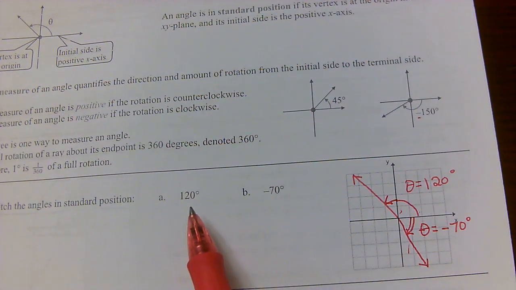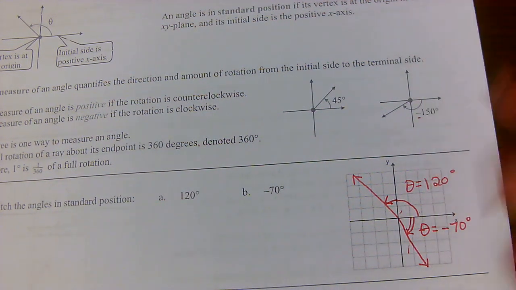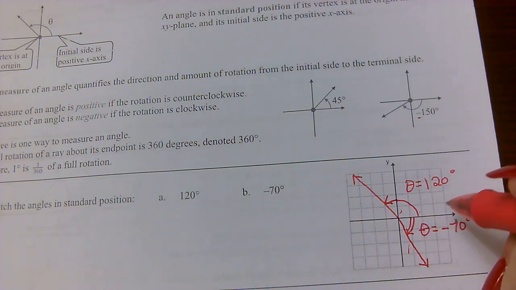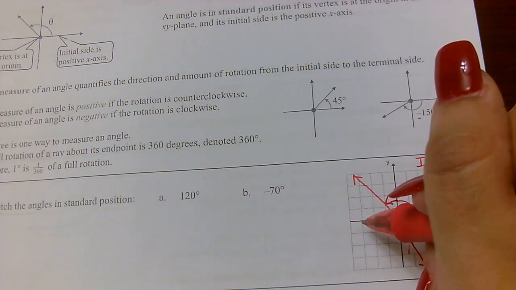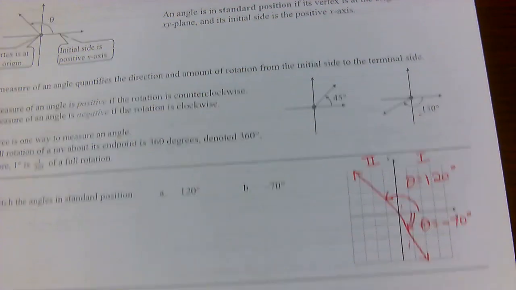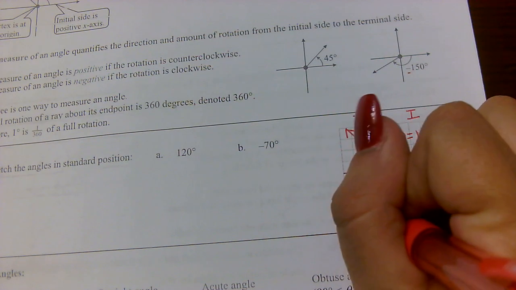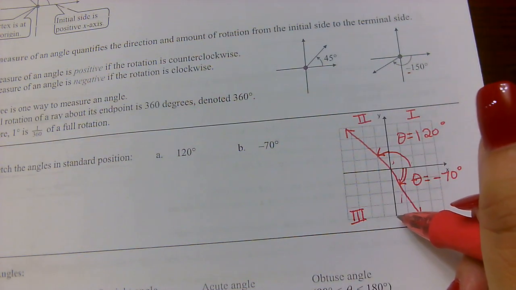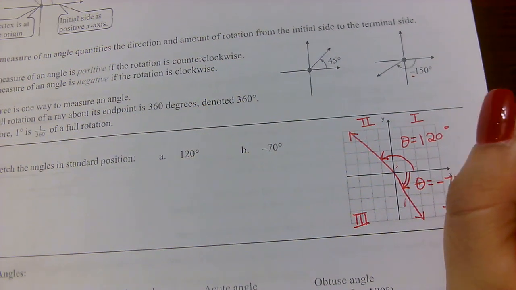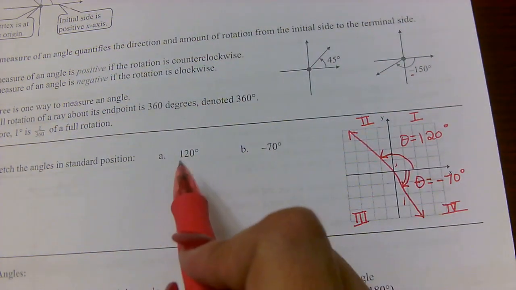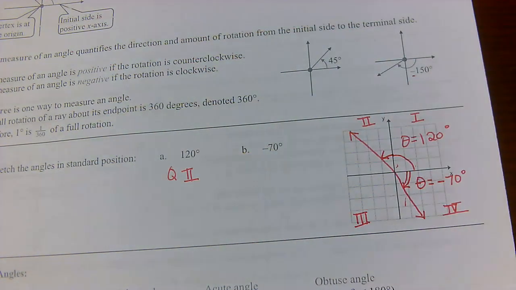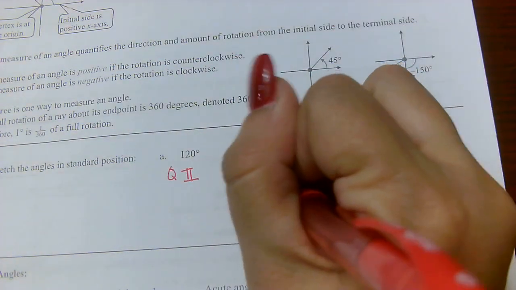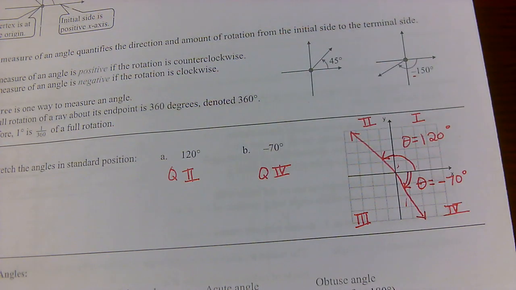Okay, this one is ended up, and we're just going to recap real quick. In college algebra, you should have learned that everything in this quadrant is called quadrant 1. Everything in this quadrant here between 90 degrees and 180 degrees is called quadrant 2. And then from 180 to 270 is called quadrant 3. And then from 270 to 360 is called quadrant 4. So when we go back and look at this, we can say 120 degrees, that's going to be in quadrant 2. Negative 70 degrees, that's going to be in quadrant 4. All right, let's go ahead and keep going.